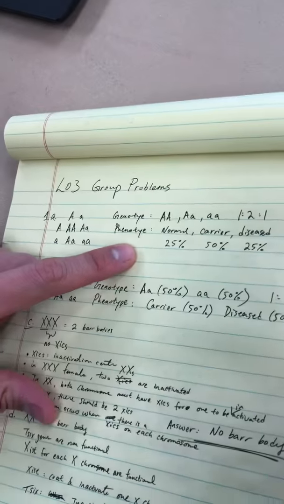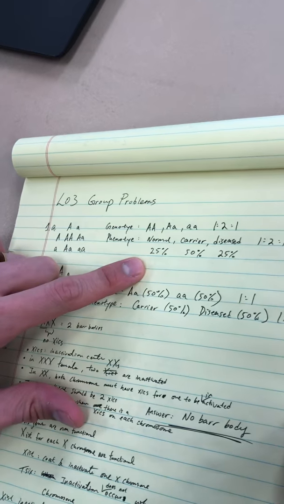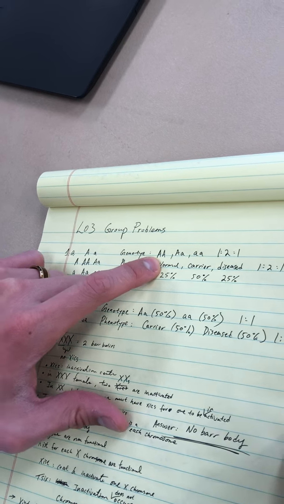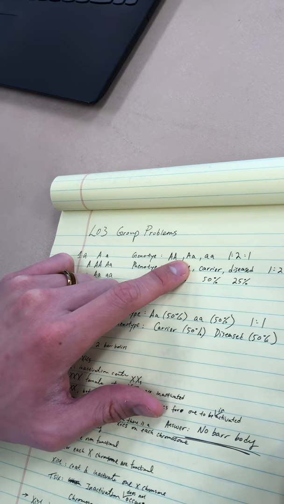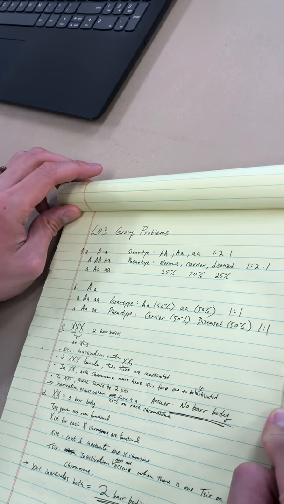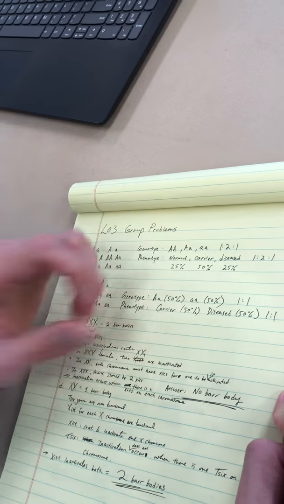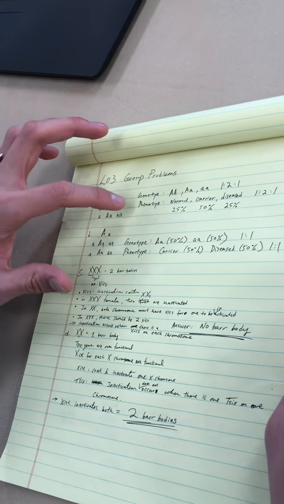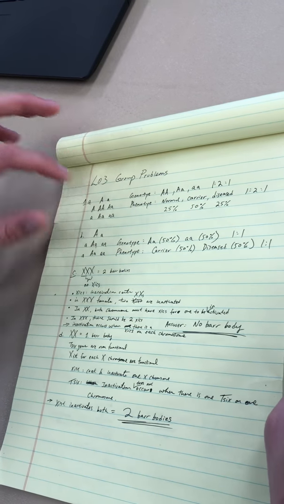So this is what we have. We have 25% homozygous dominant AA, and 50% heterozygous, 25% homozygous recessive. So the ratio will be 1:2:1. Phenotype will be normal 25%, 50% carrier, 25% diseased.